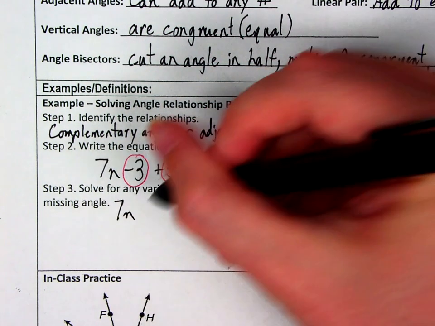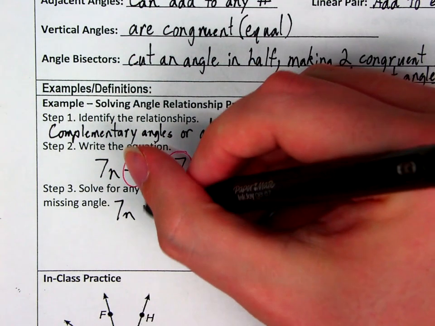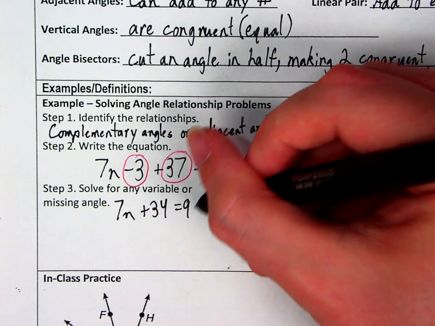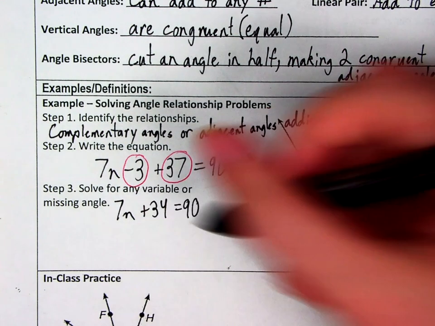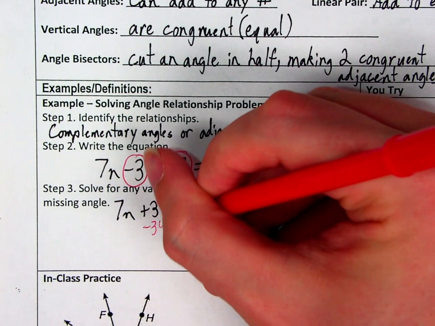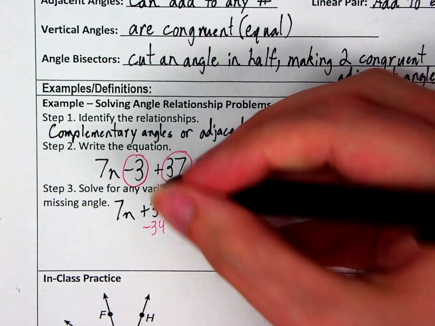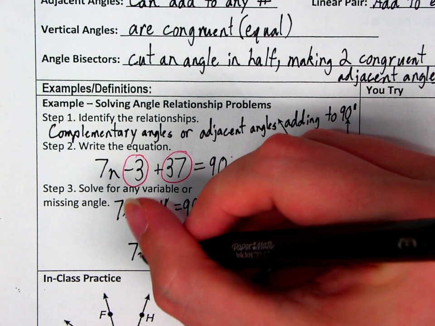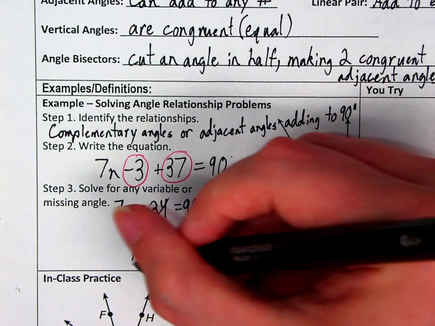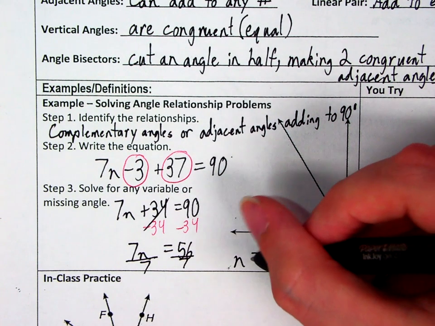We've got 7n, then negative 3 plus 37 is 34, equals 90. We'll subtract 34 on both sides. We'll get 7n equals 56. Dividing by 7 will give us n equals 8.